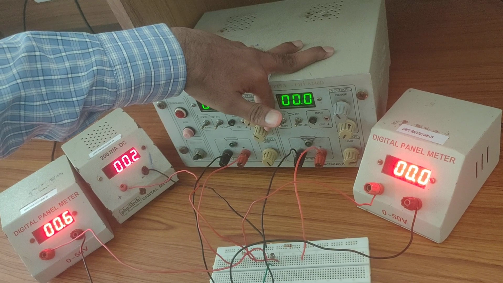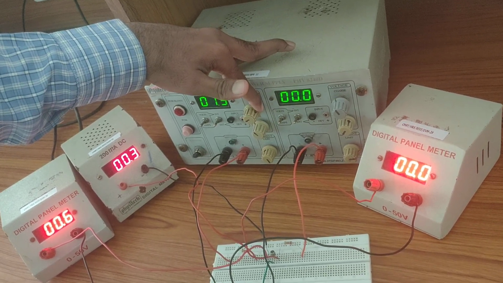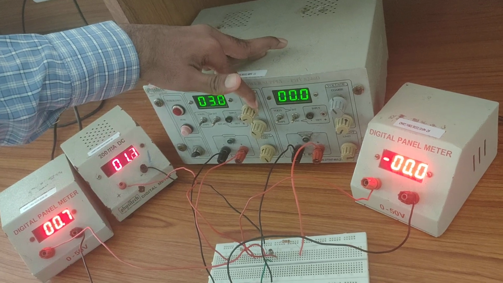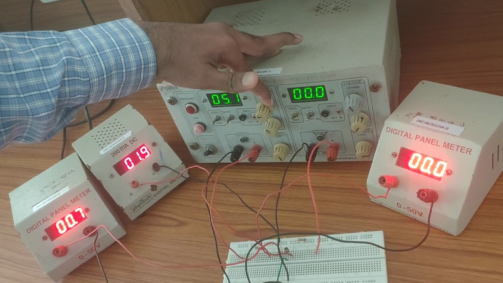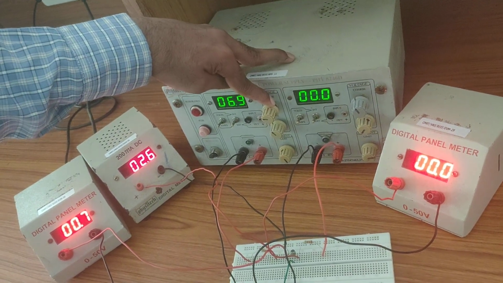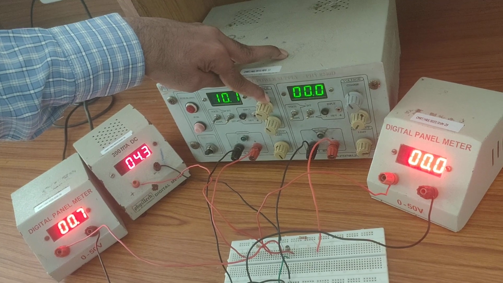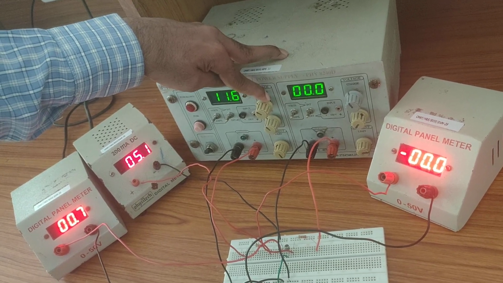Next I am increasing the supply voltage. See here, voltage is 0.7 but current increases. I am increasing the supply voltage but voltage across the transistor is 0.7 only. Current flowing through the transistor increases rapidly, right?